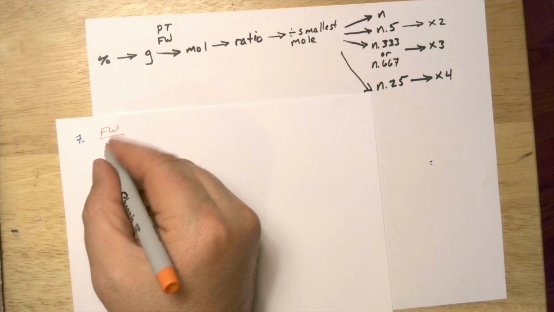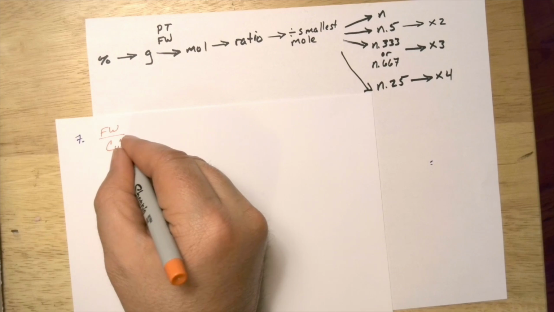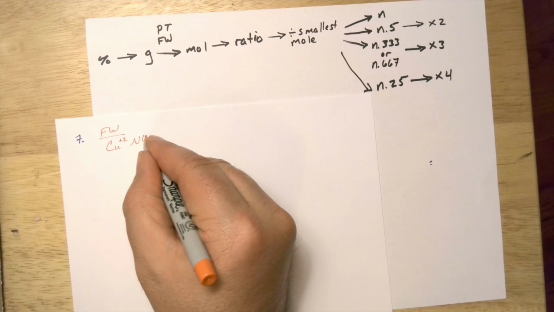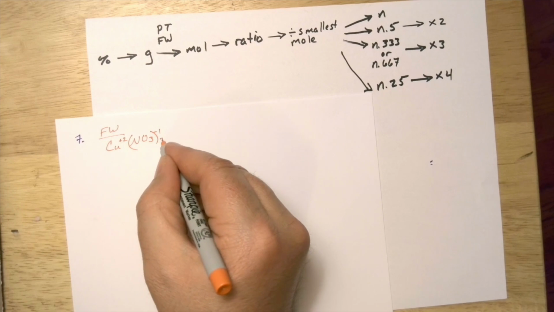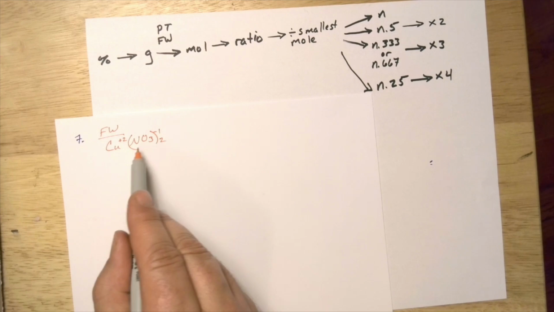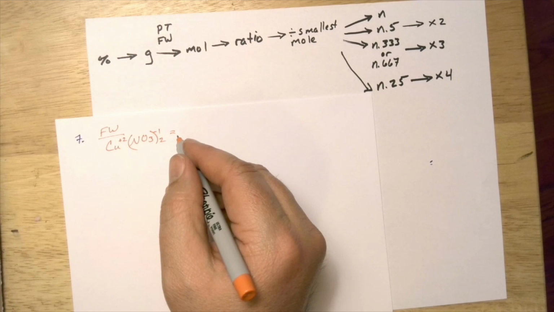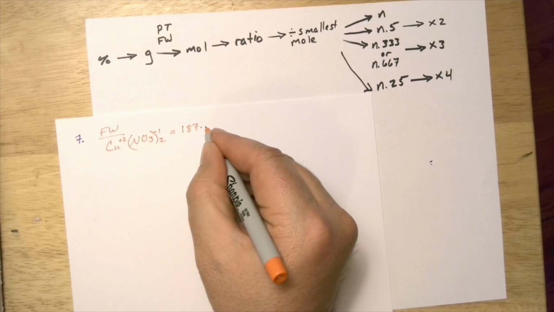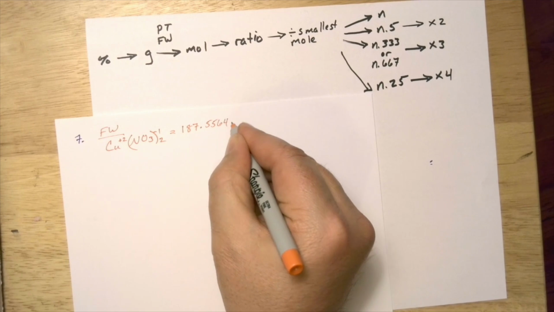Okay, so for cupric nitrate, cupric is Cu, and ic has a positive 2 charge. Nitrate is NO3 negative 1. So therefore, you balance out the charge, you need 2 nitrates. So it's the weight of 1 copper, 2 nitrogens, and 6 oxygens. So when you add up all those masses together, the formula weight for cupric nitrate is 187.5564 grams per mole.